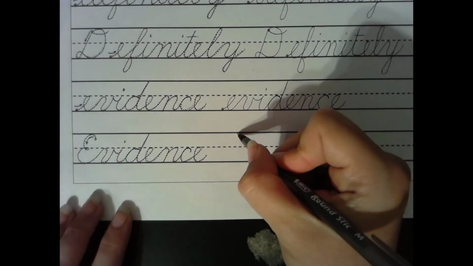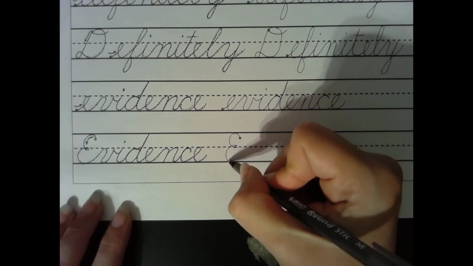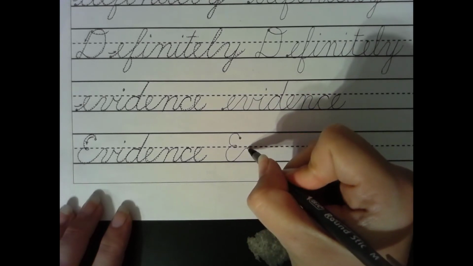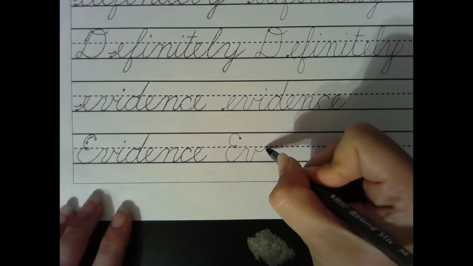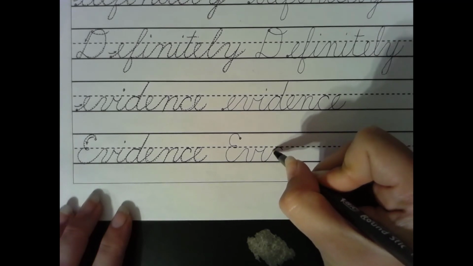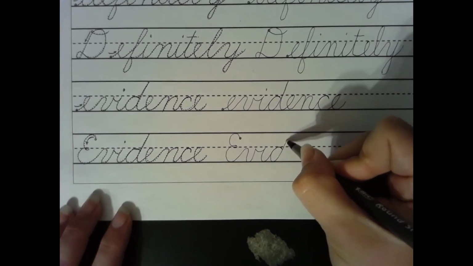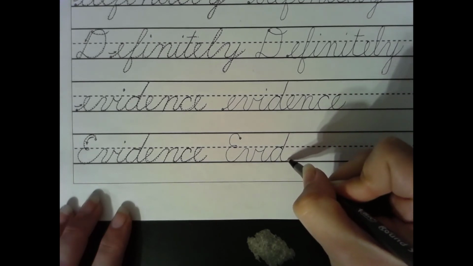Starting dot, curve up to the top, to the middle, make a little loop, touch the bottom, up to the middle. Now we can make our V, make our little whoop to our I, touch the bottom. Now we're going to make our D, we curve around, retrace, touch the bottom, complete our oval, go all the way to the top, retrace back down.